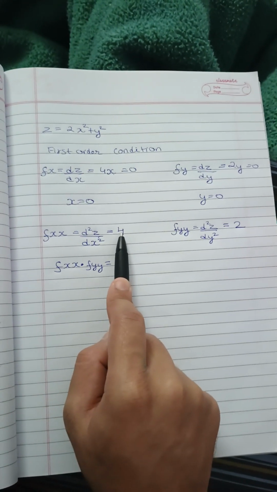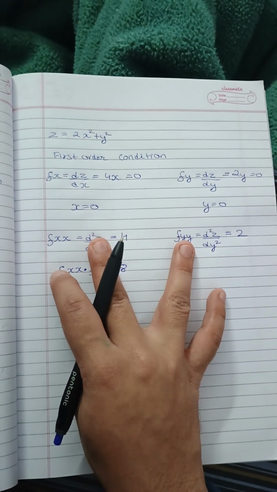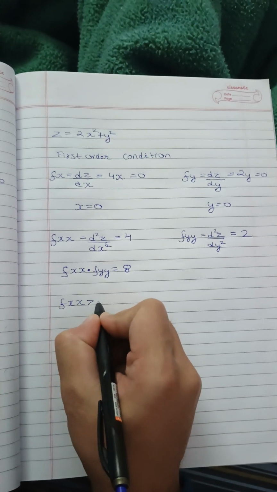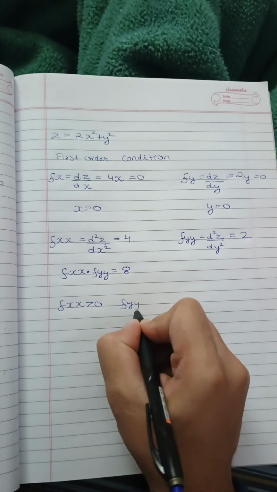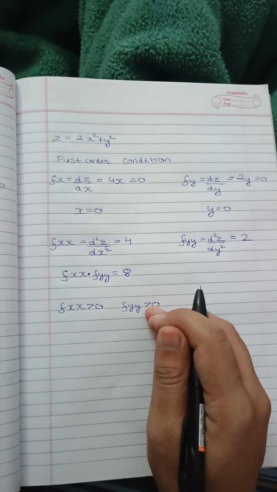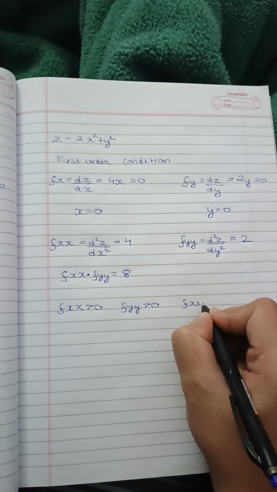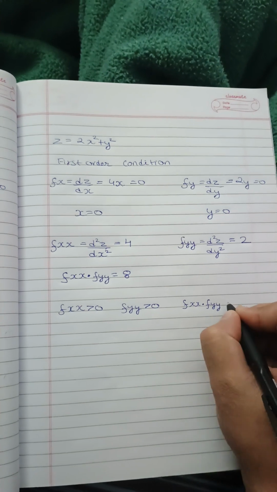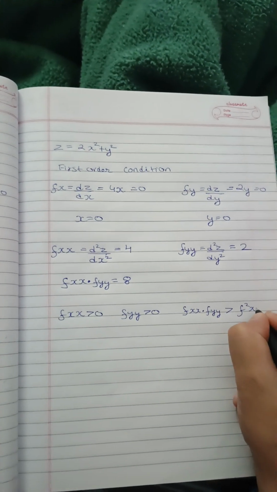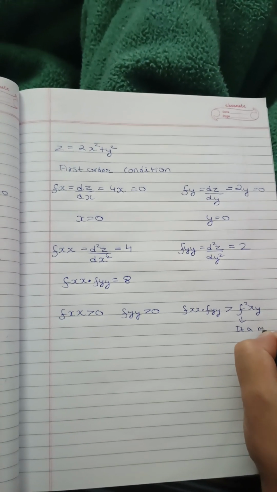Now here we look at the earlier condition where we know that if the double derivative of both is more than 0, such that fxx is more than 0 and fyy is more than 0, then we have to find out if the product of this is more than f square xy, then it is a minima.